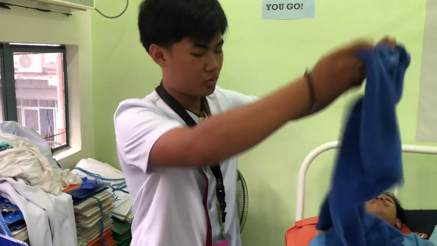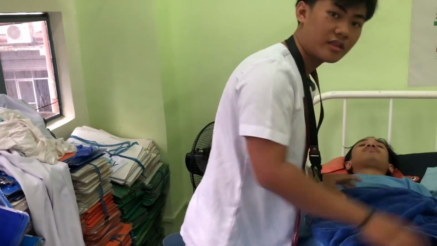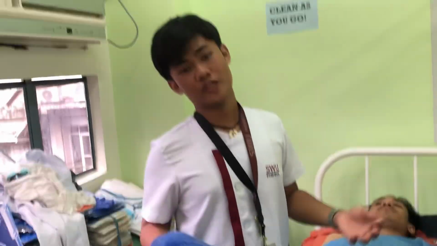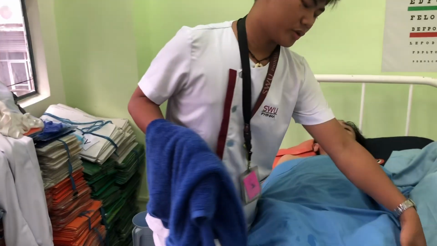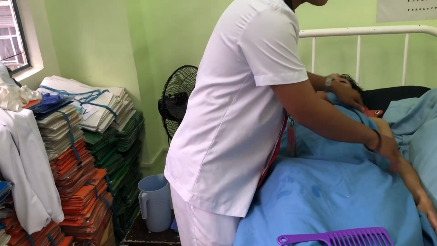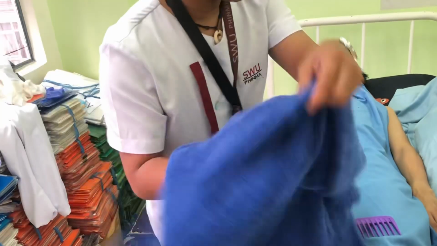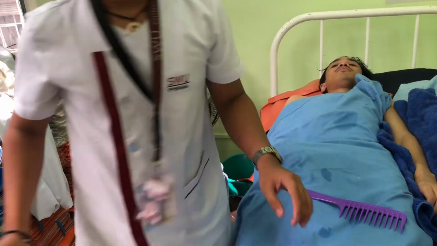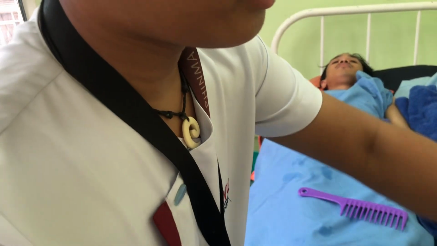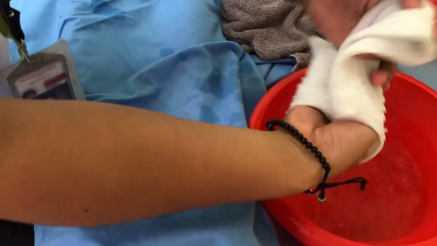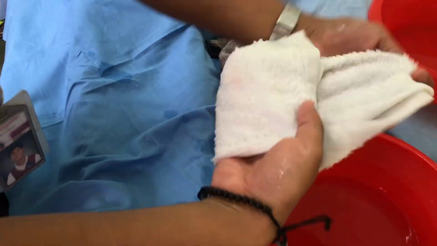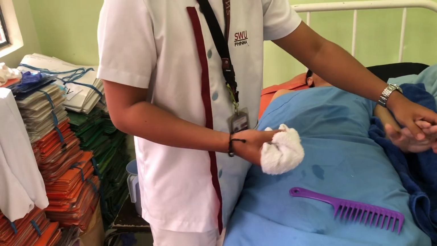Next is we're going to wash the arms of the patient. First, we are going to put the bath towel under the patient's arm on the farthest end. So we're going to open the bath blanket. We're going to place the bath towel under the patient's arm. And we are going to form a mitten. And again, wash the patient's arm from the fingertips down to their axillary.